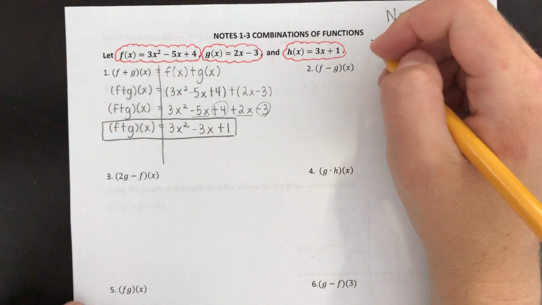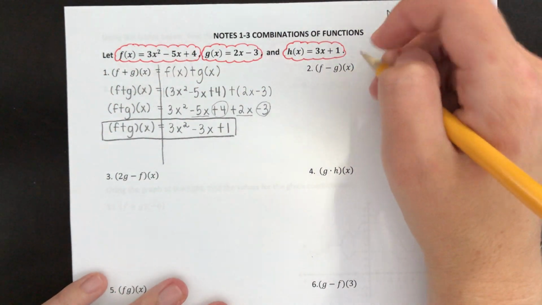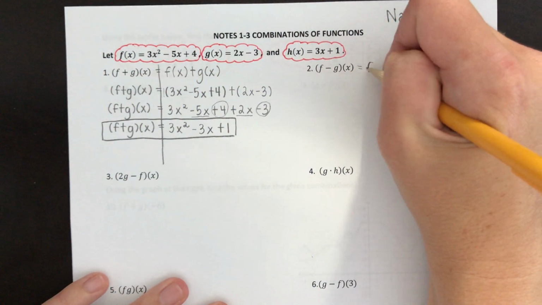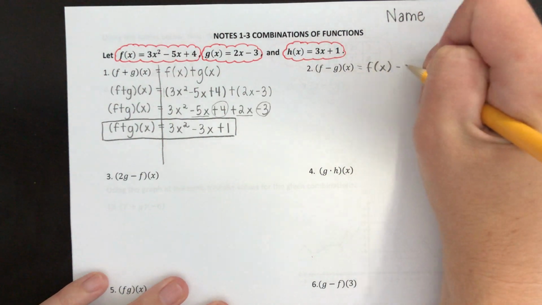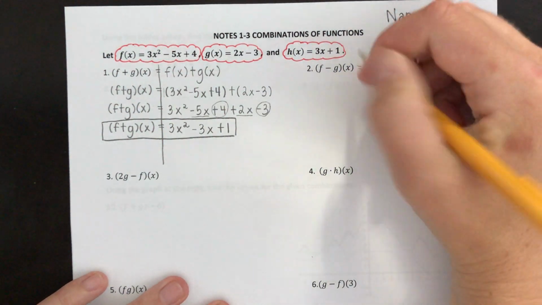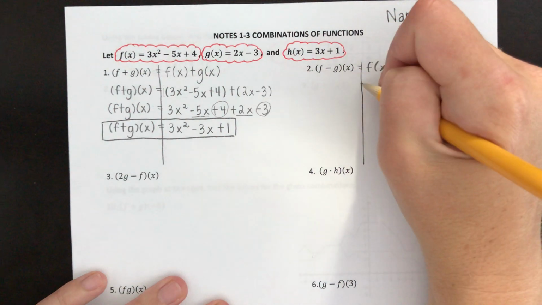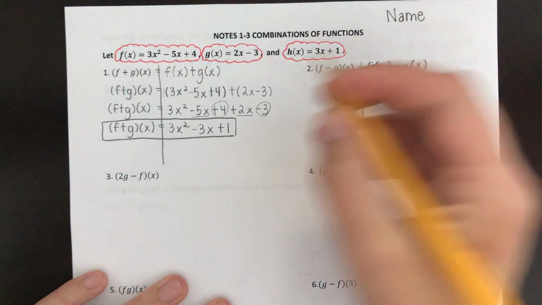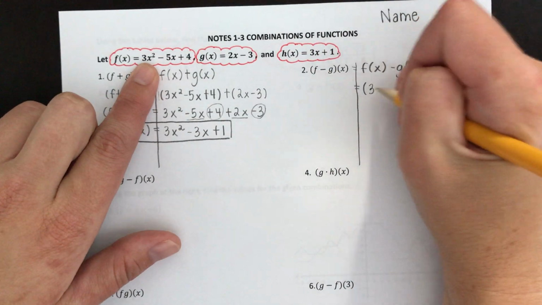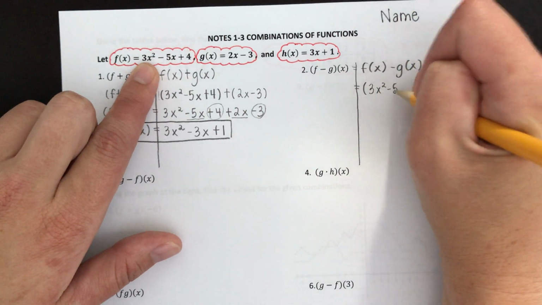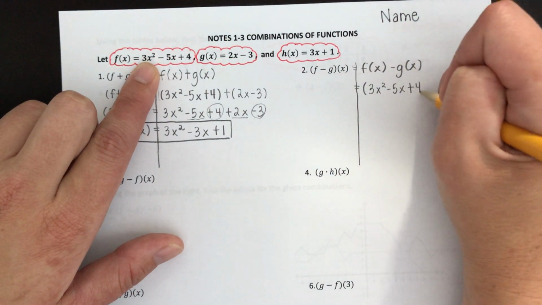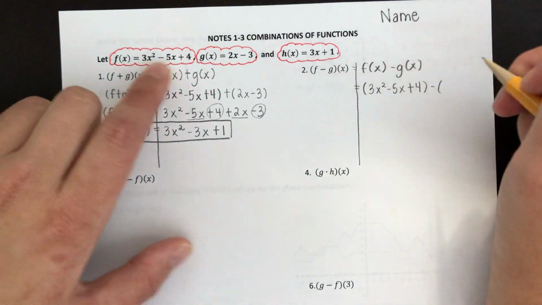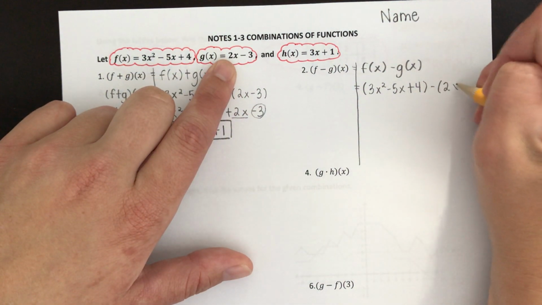All right, next example we have here, f minus g of x. That's a fancy way of saying compute f of x minus g of x. Okay, so what is f of x? F of x is 3x squared minus 5x plus 4. And then minus g of x, 2x minus 3.